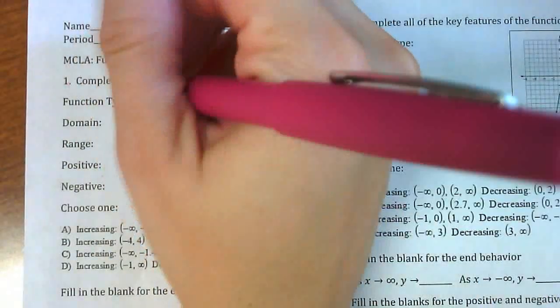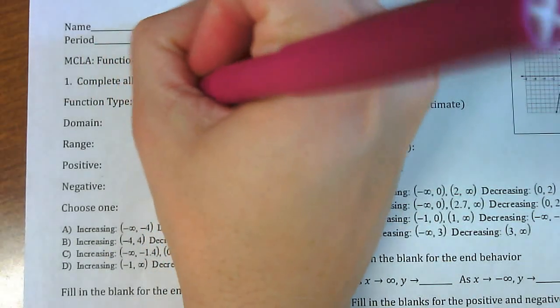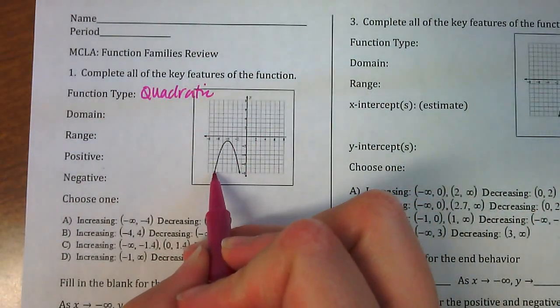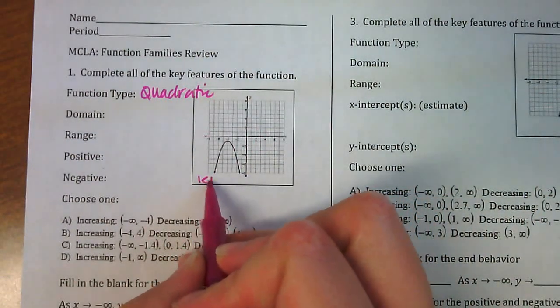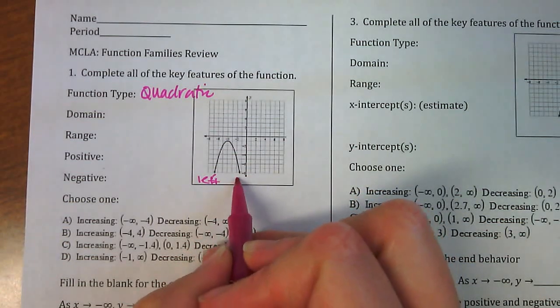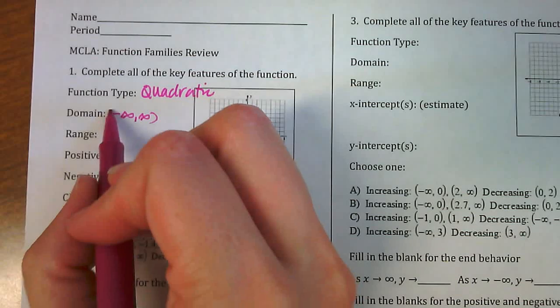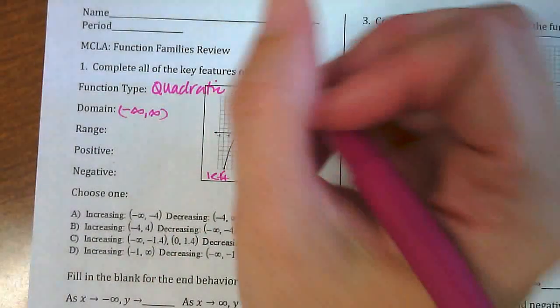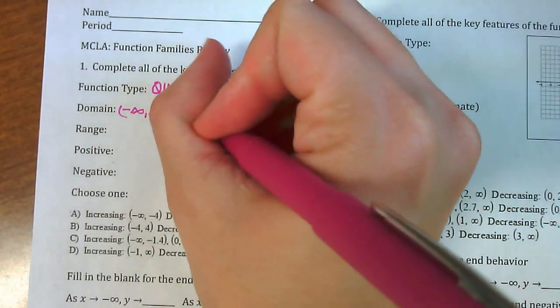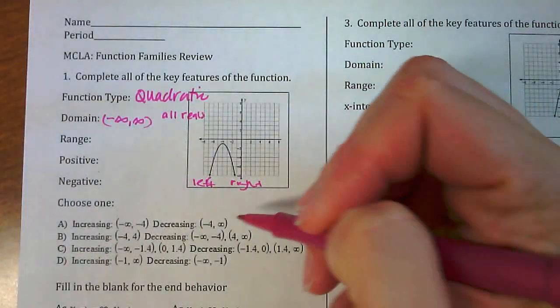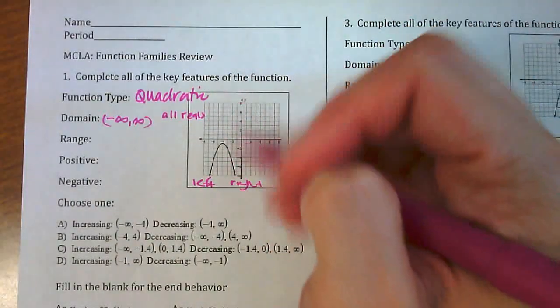All right, our first function is quadratic. The domain, because this points to the left and this points to the right, is all real numbers. We can write that in interval notation, or we can just write out the words all reals. Our range is for up and down, our y values.